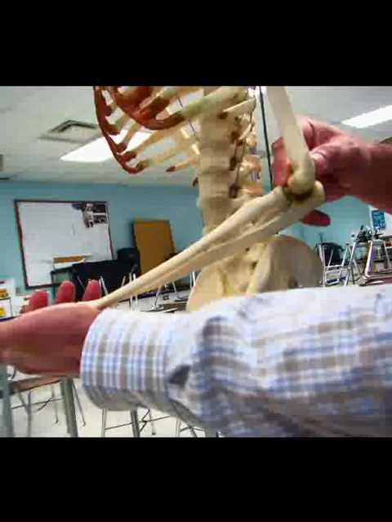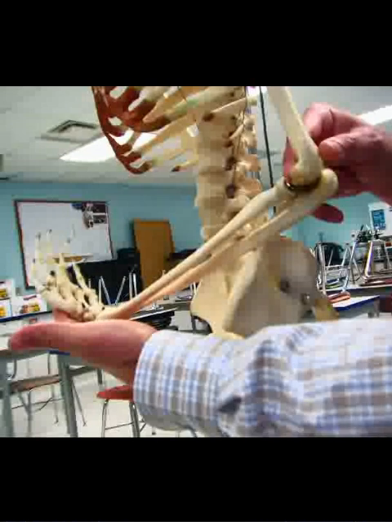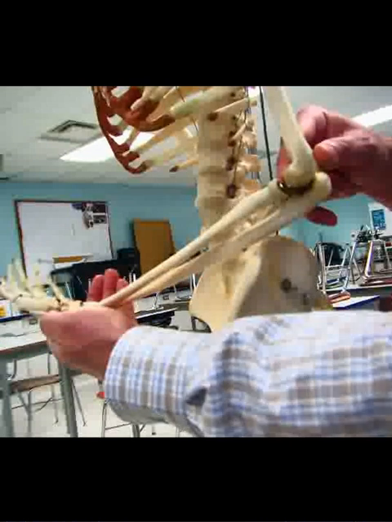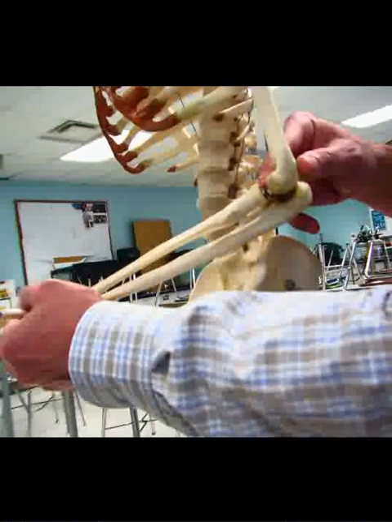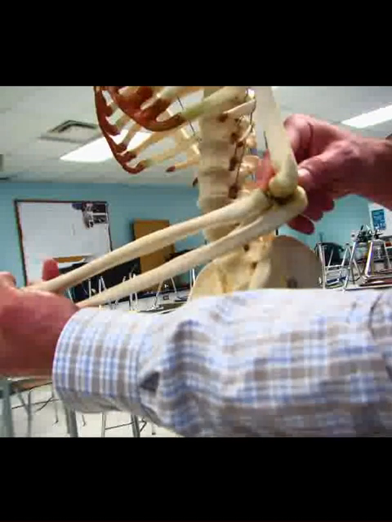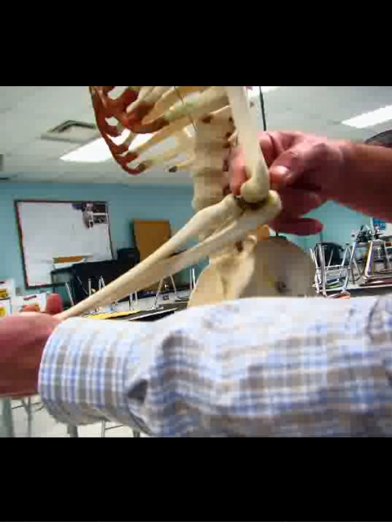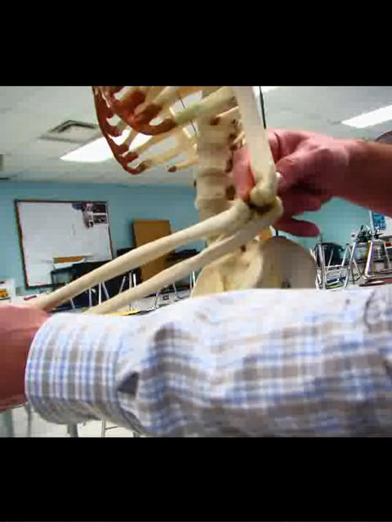All right, here's the thumb side. I'm trying to show you here, thumb side of my friend. And when my friend turns their hand over, the radius spins. So that is an example of a pivot joint, because that radius just pivots in one spot.